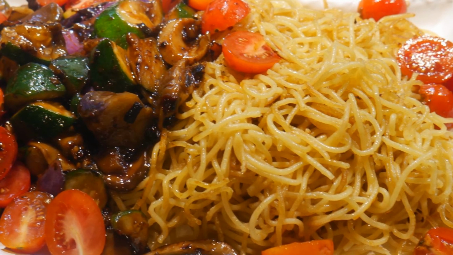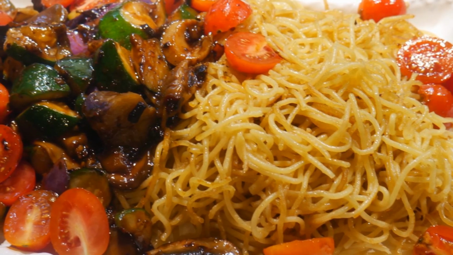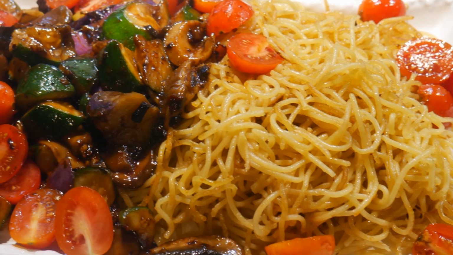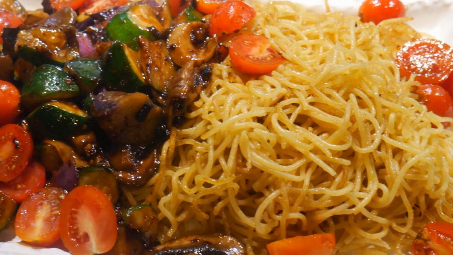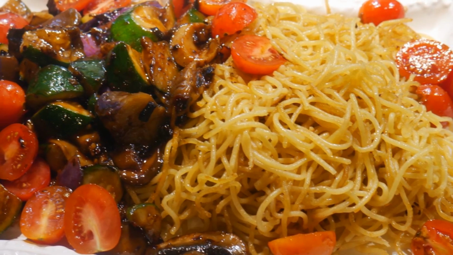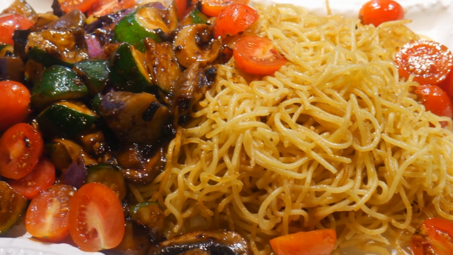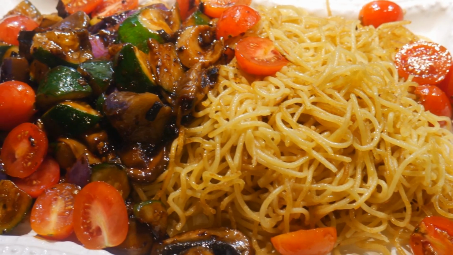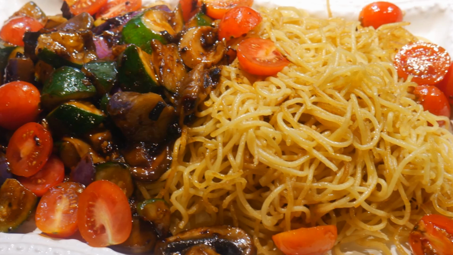The consequence of this combination is that you have a nice crispy texture provided by the noodles. But at the same time, you have several different kinds of vegetables, each one with its own unique flavor characteristics, to provide a great flavor.